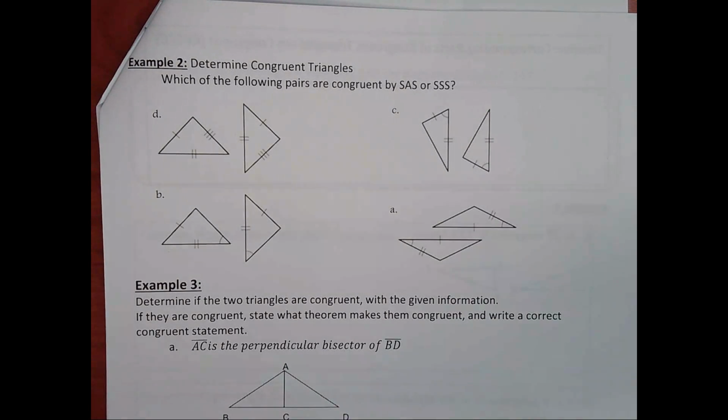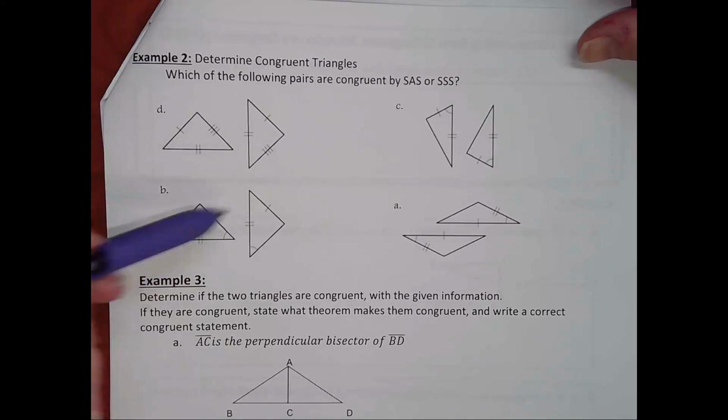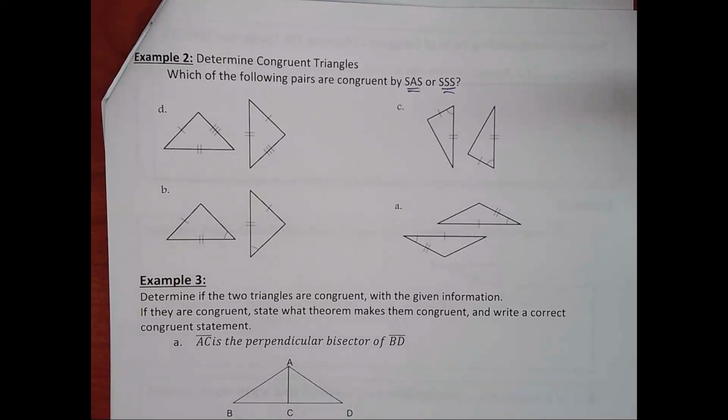So for this one, it says determine congruent triangles. They want to know, it's kind of asking it in a weird way, but are these triangles congruent by side, angle, side, or side, side, side? So now we can't actually write out what we have. So now we're just going to have to really rely on the pictures.